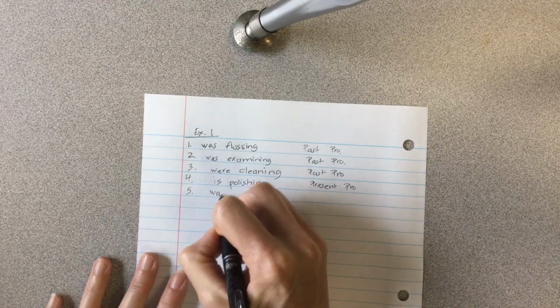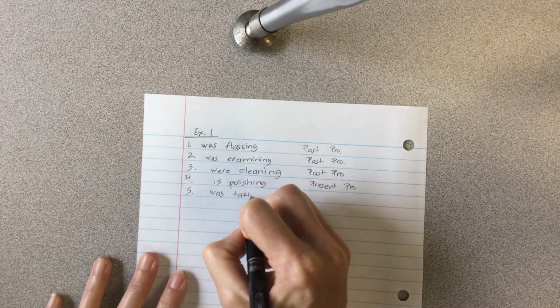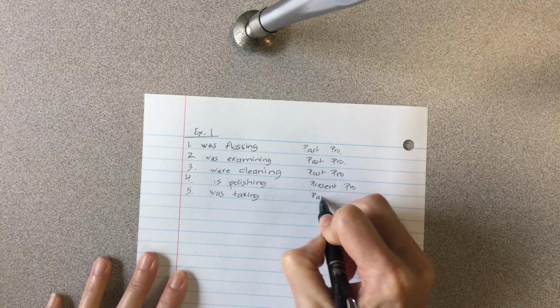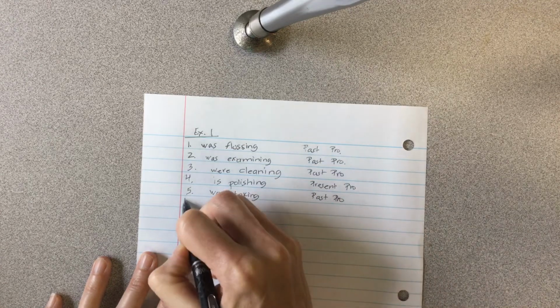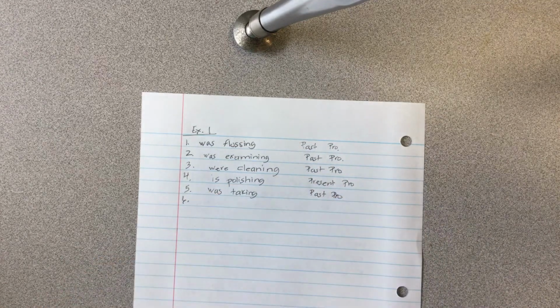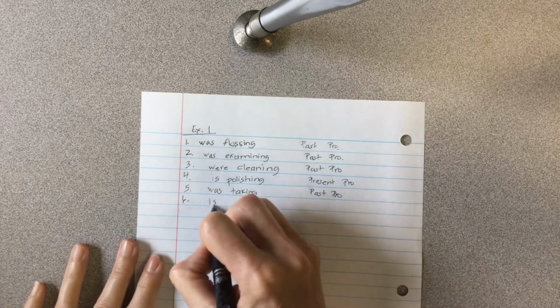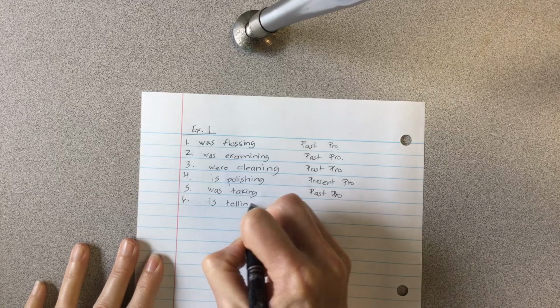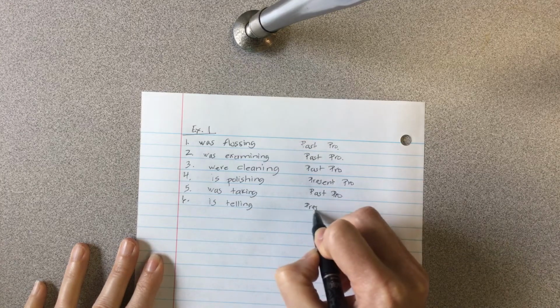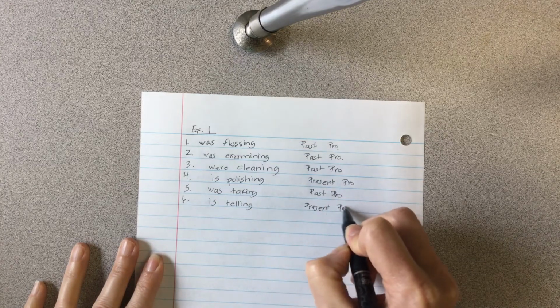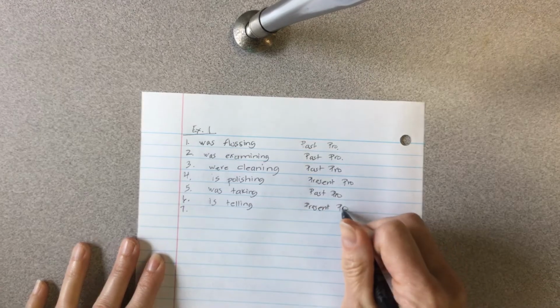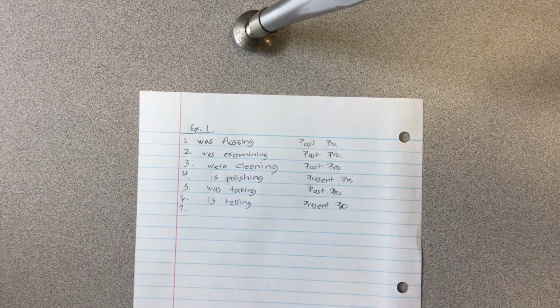Number 5, she was taking x-rays. Was lets me know that this is in the past progressive. Number 6, Dr. Palazzo is telling me about tooth care. Is telling means it's happening right now. It is in the present progressive. Number 7, she was showing me how to brush.